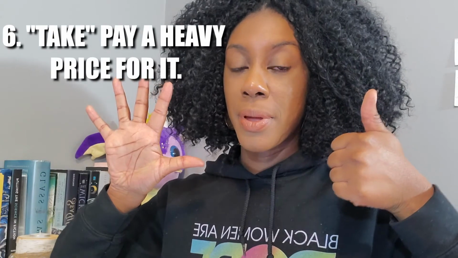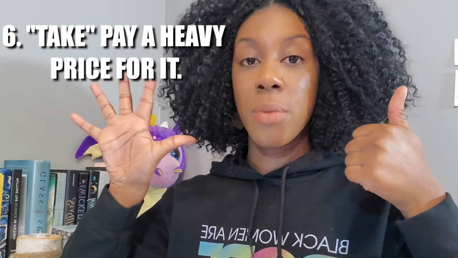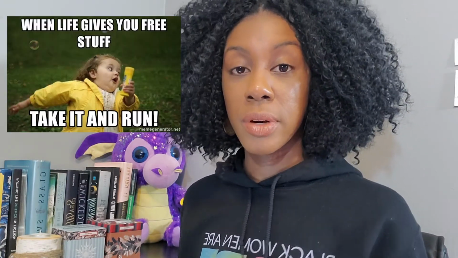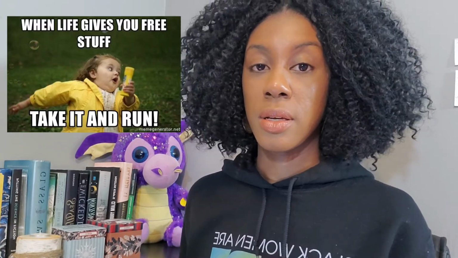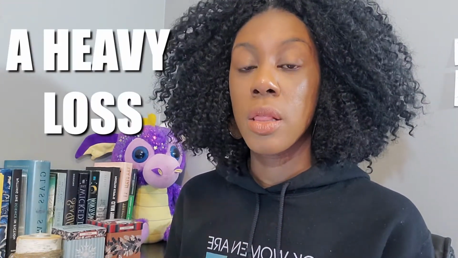6th step, pay a heavy price for it. Whatever your character found, they need to take whatever it is and escape with it. Even though the character has found what they're looking for, they will still suffer a heavy loss because of it. There may be a death of the main character's friend or someone very important to them. That will be the loss, or a setback. But paying the heavy price can come in many forms. You get to decide what that will be.